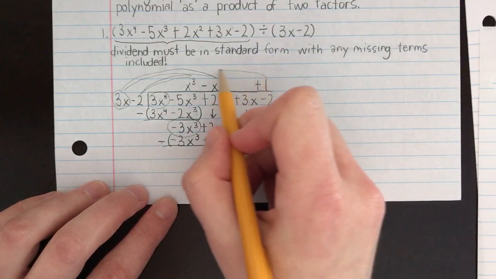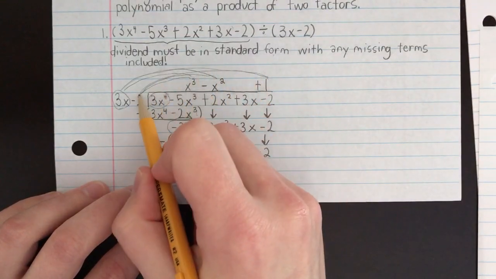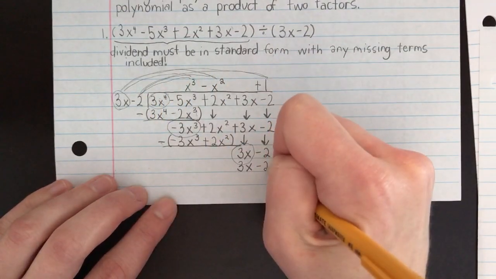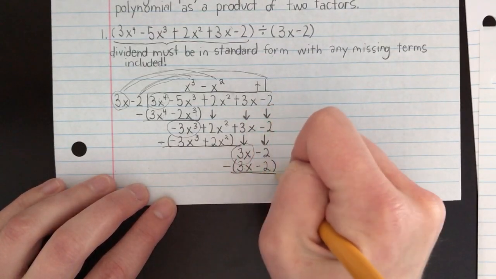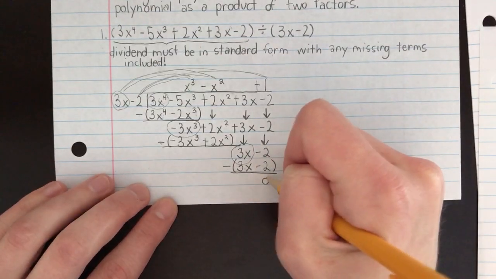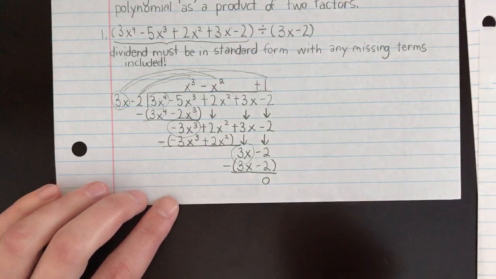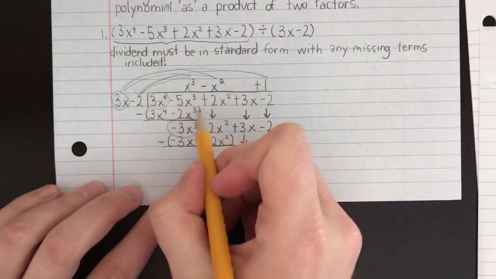Okay, 1 times 3x is 3x. 1 times negative 2 is negative 2. So when I subtract, 3x minus 3x cancels. Negative 2 minus negative 2 also cancels. My remainder is 0. So that means 3x minus 2 is a factor of this long polynomial.